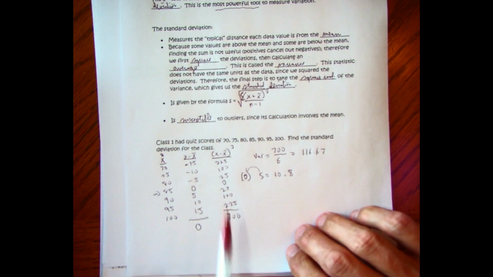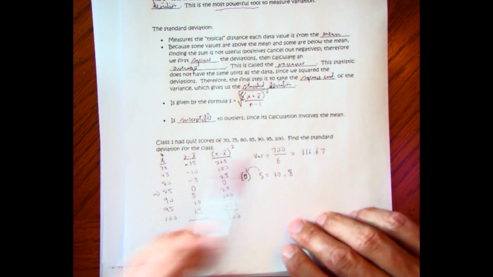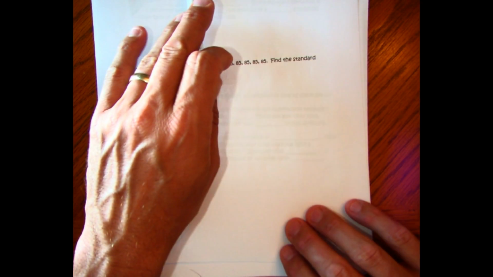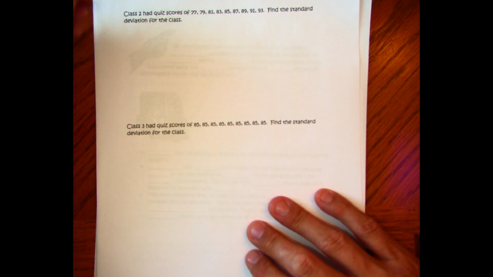So now we have another class. If we look at the first class, we went from 70 to 100. If we look at the second class, they went from 77 to 93, and it looks like they had less variation than the first class. So let's see what happens.